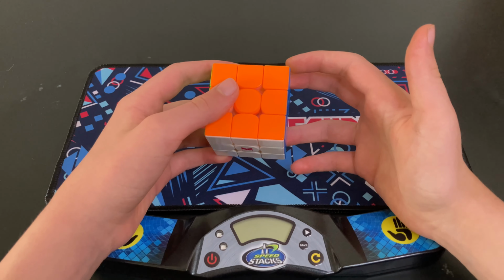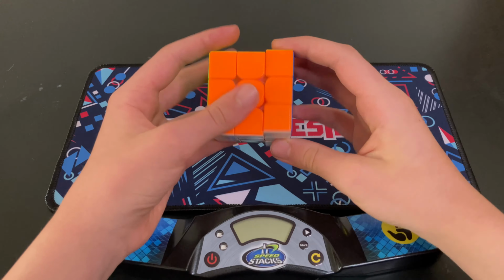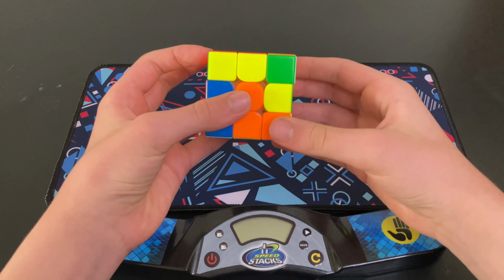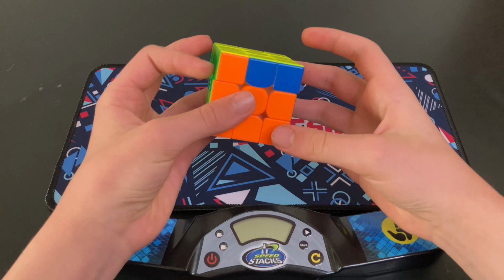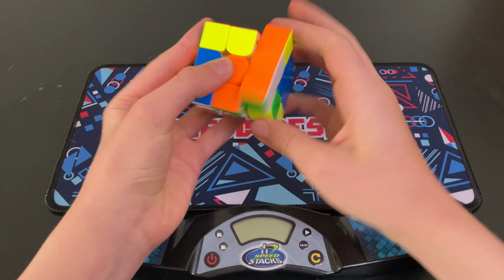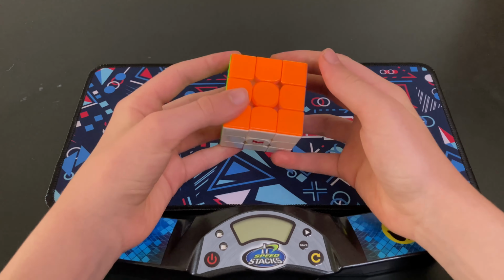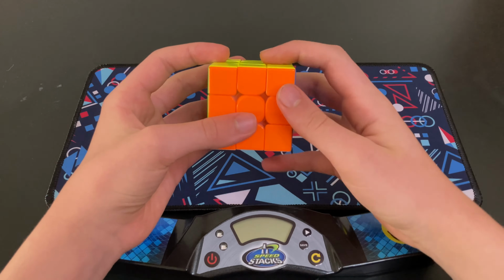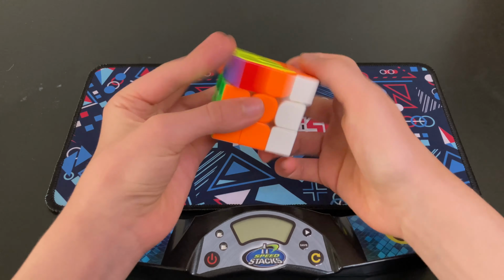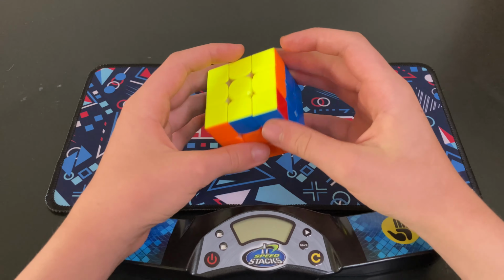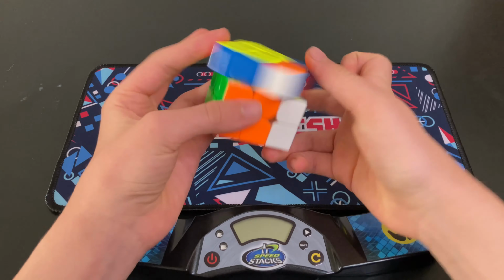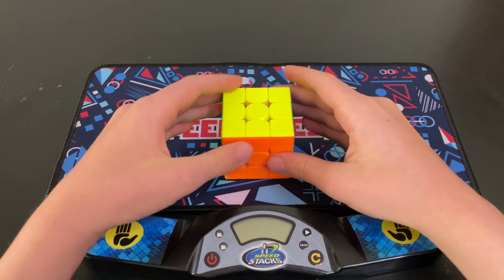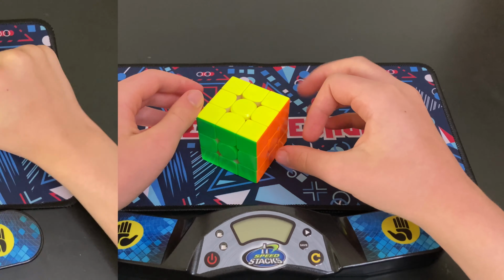But let's just say we have this J perm, okay? A lot of people when they do it, they just do it this way with a regrip. You can do it without any regrips at all, like this, which is way faster because you're not regripping at all. And this is just the right finger trick for this J perm, okay? So I just recommend learning the right finger tricks or else it's going to slow you down in the future.